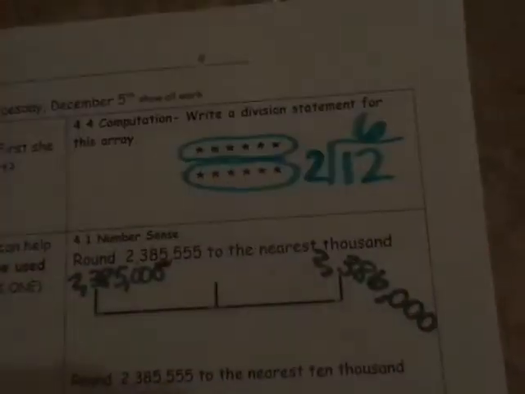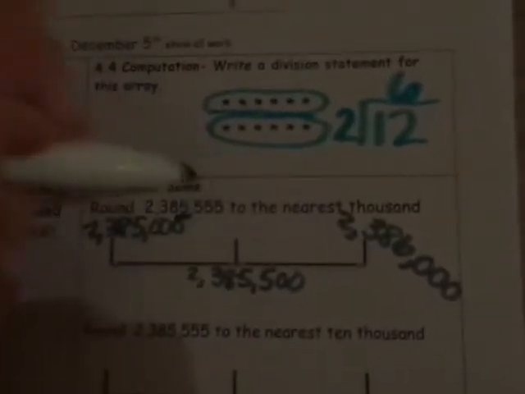So if I'm rounding this on the number line, I would put 2,385,000 here, and then I'd add 1,000 to that to make it 2,386,000. And in the middle would be 2,385,500.